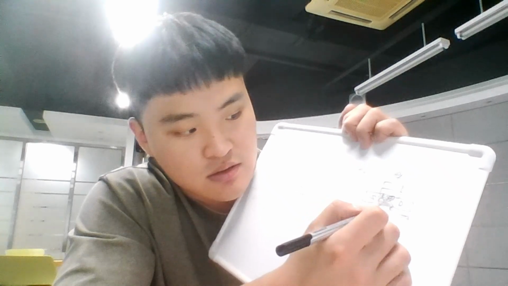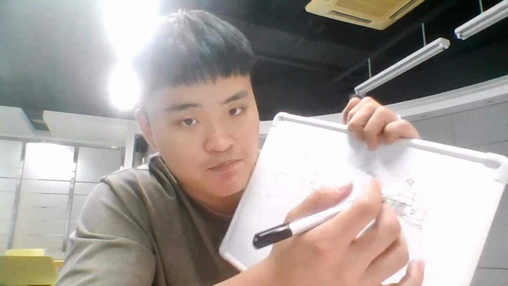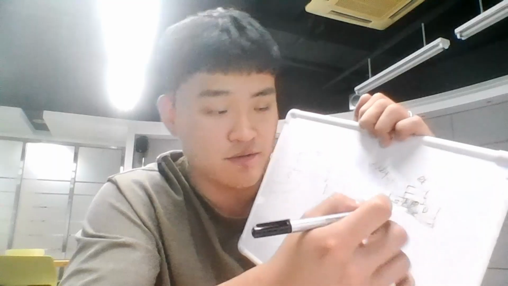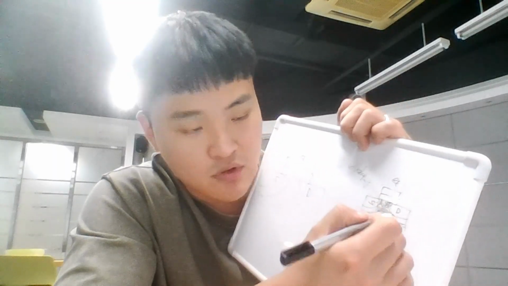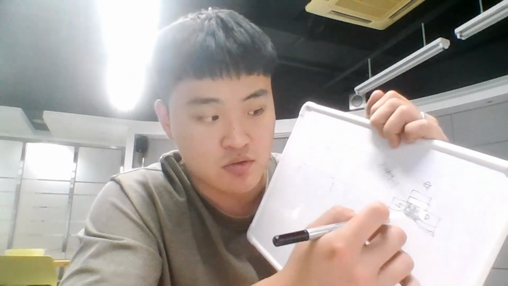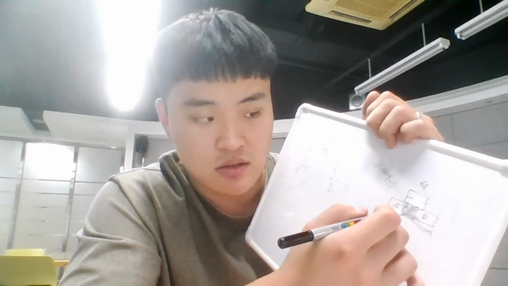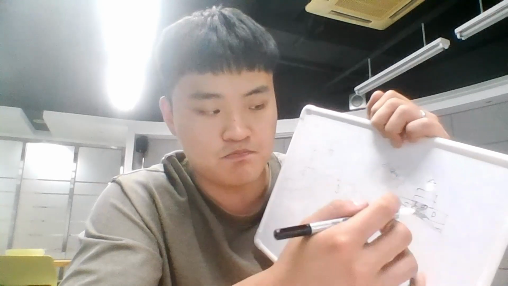So there's a path, then the carrier or current flows in the body. So it will be a leakage current, and this is the punch-through that we're going to talk about today.